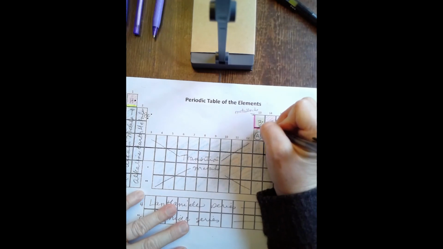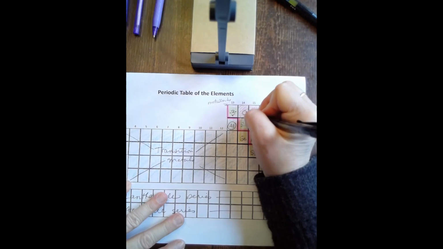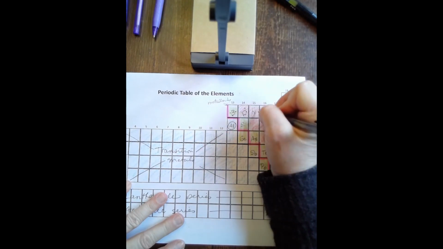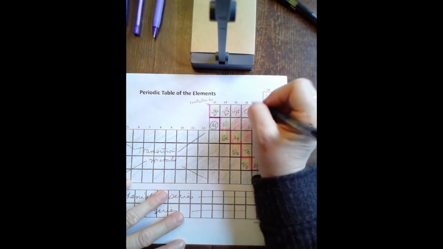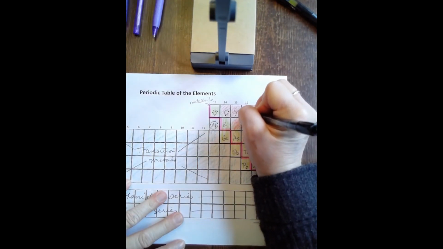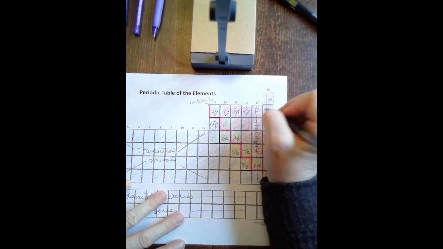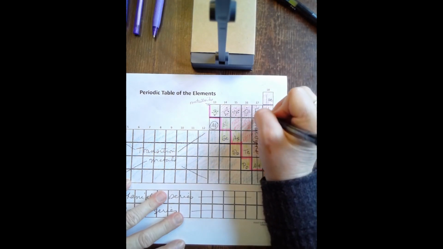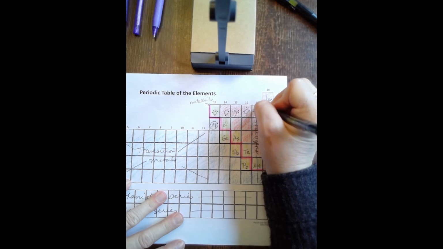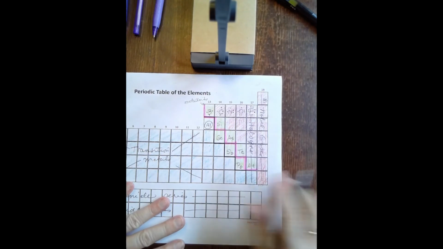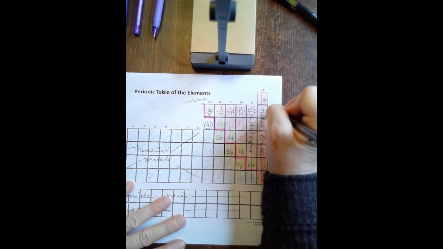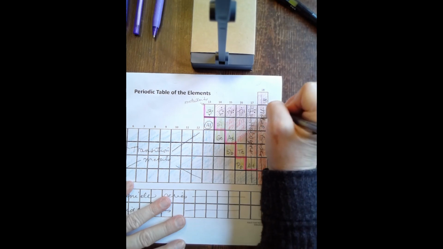Everything here would have 3 valence electrons, then 4 valence electrons, 5 valence electrons if you're in group 15, 6 valence electrons if you're in group 16, 7 valence electrons. Now, we might want to put 2 valence electrons on helium, to know that it's different than neon. Neon would have 8 valence electrons.